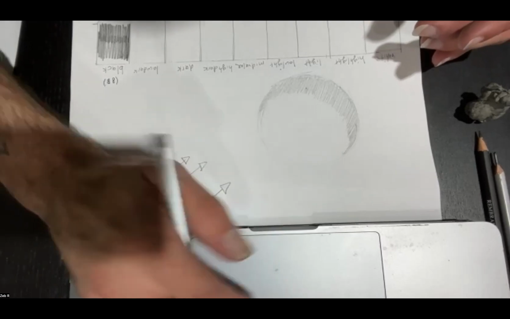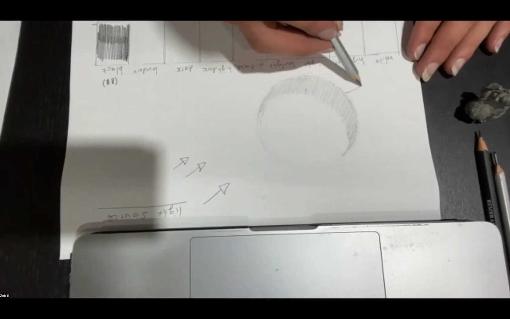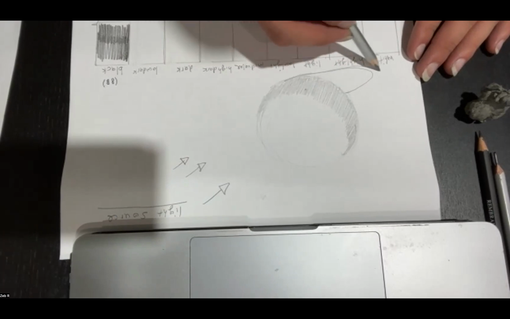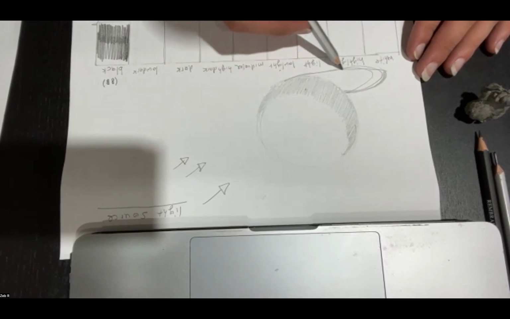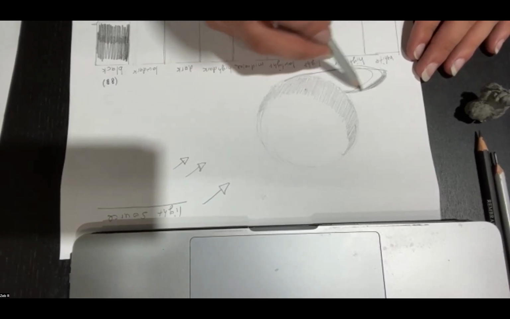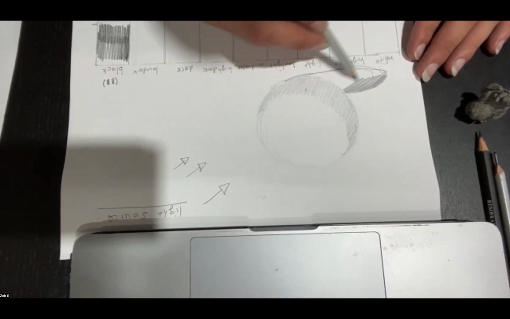Which would be the cast shadow. So we render the cast shadow. It'll be a dark area. So let's go ahead and quickly try to patch things together.